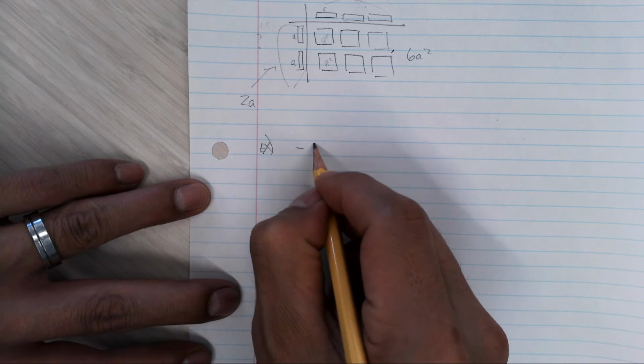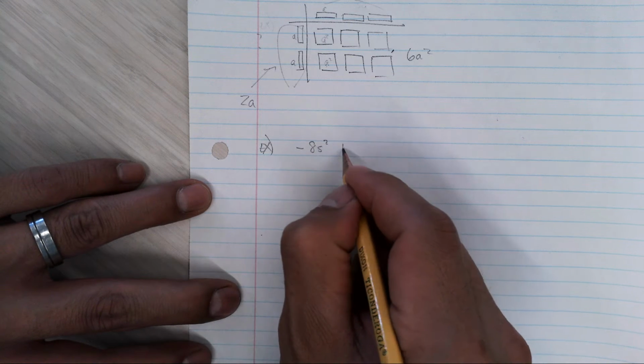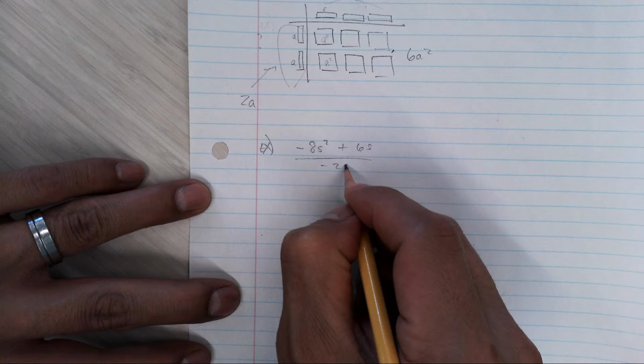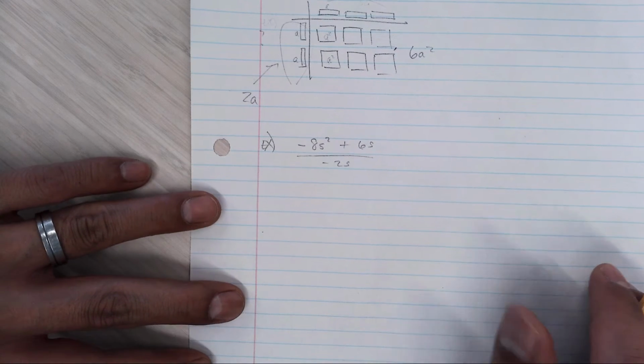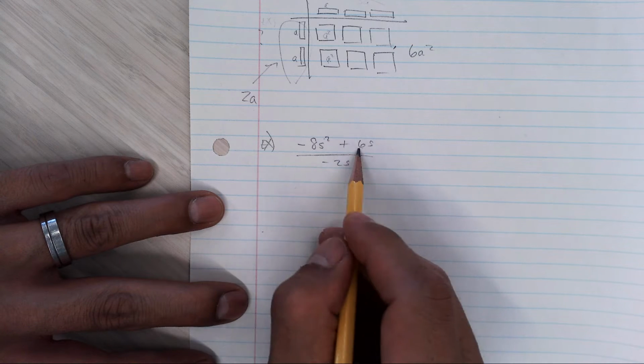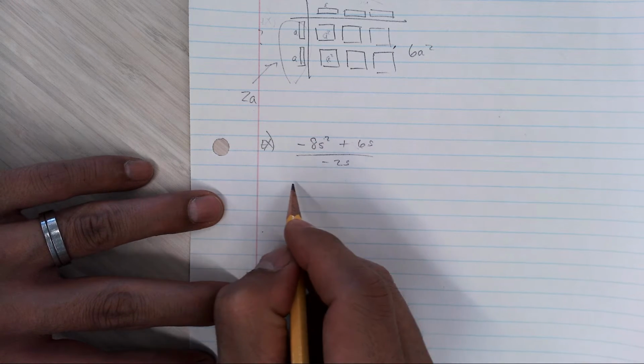Negative 8s squared plus 6s, all of this divided by negative 2s. Okay, so this is a little more challenging, but not really. You're going to take each of these items up here, each of these numerators, and divide each of them by negative 2s. So it's going to look like this.